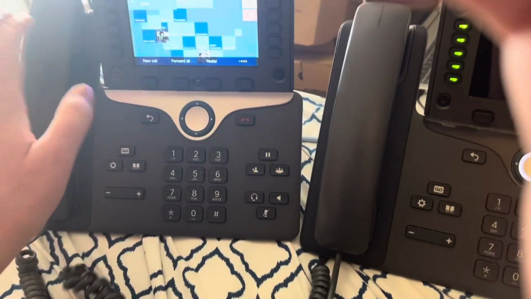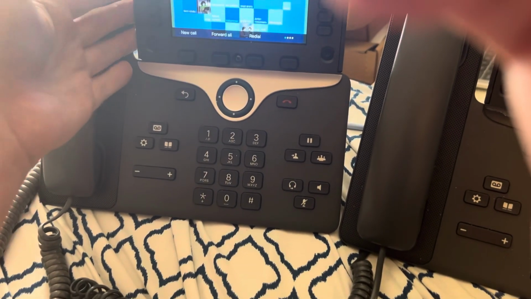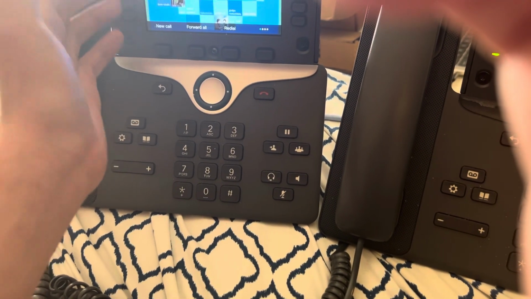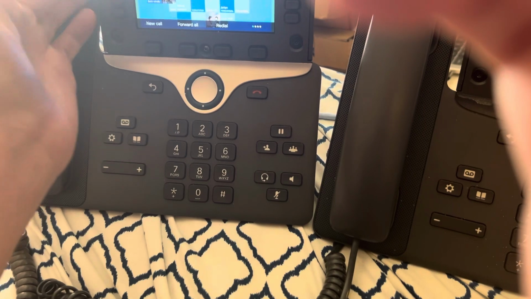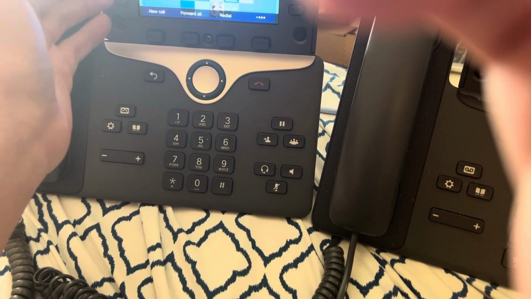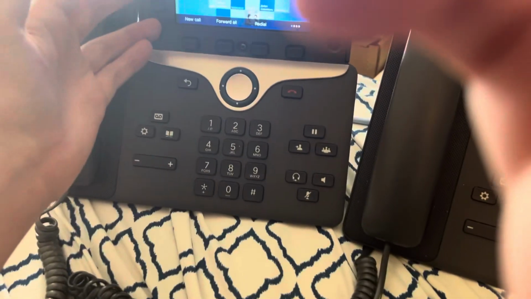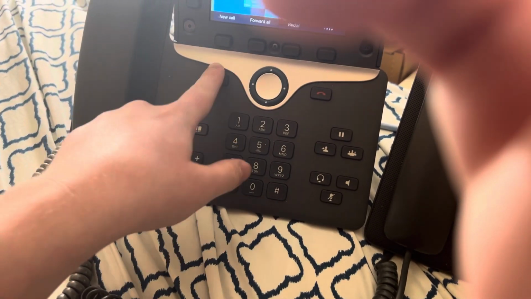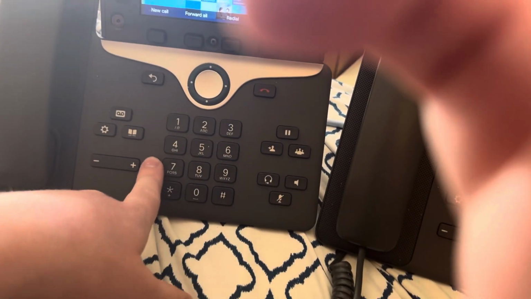I may eventually show off how to put firmware, or put the pictures onto this guy, or to upload backgrounds. It's a process. So anyway, that's all I have for this video.